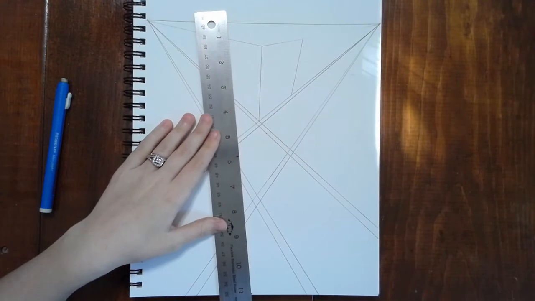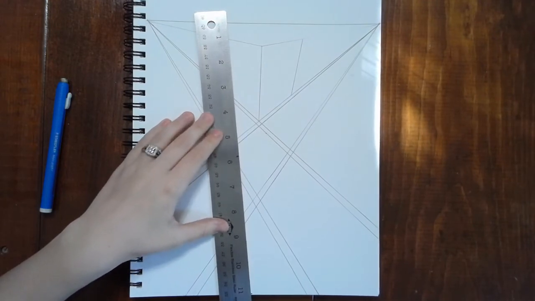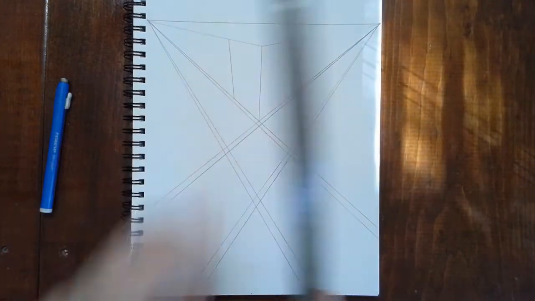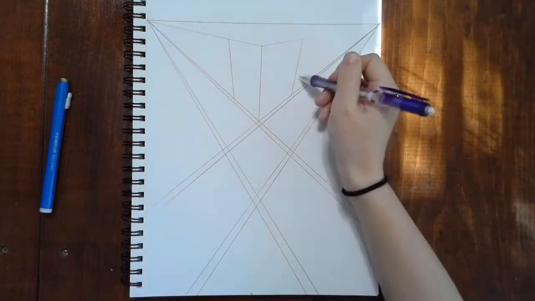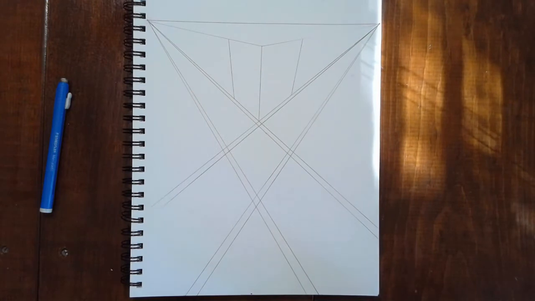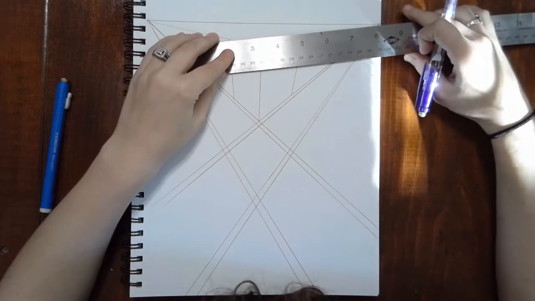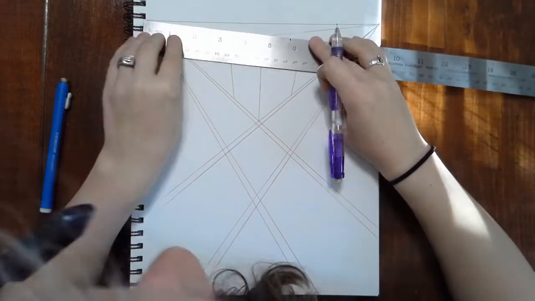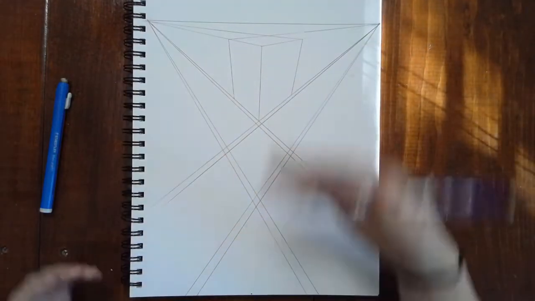So you get to decide how wide you want your building to be here. That's up to you. All right, so we've added 2 lines that would be considered up and down. So then we have to line them up with the vanishing points on the horizon line. So this is our first building.